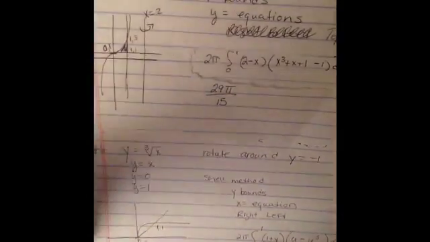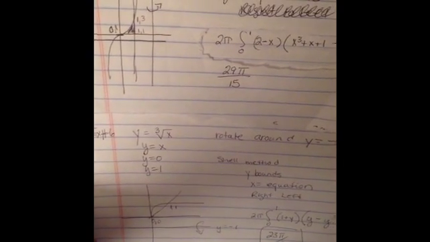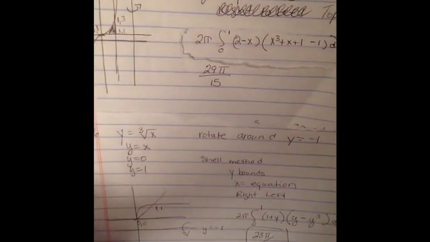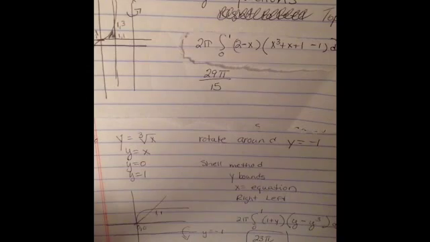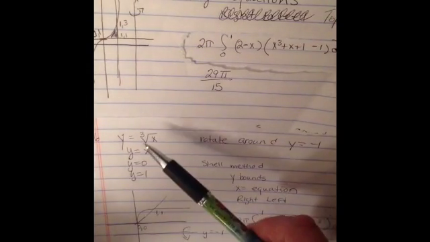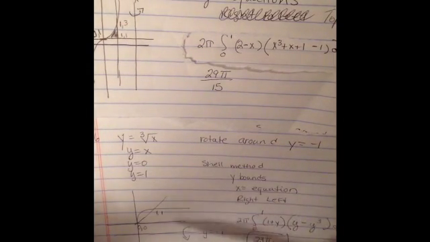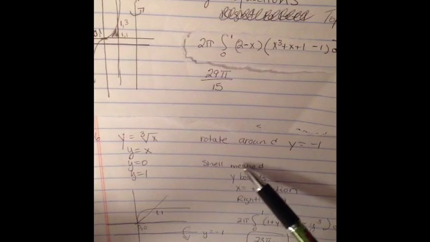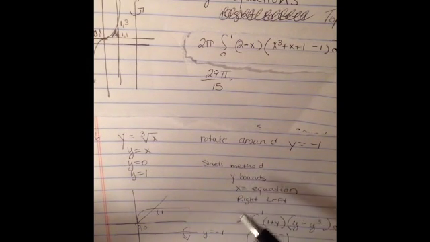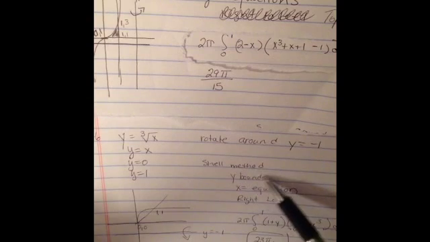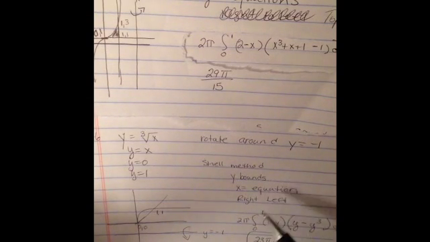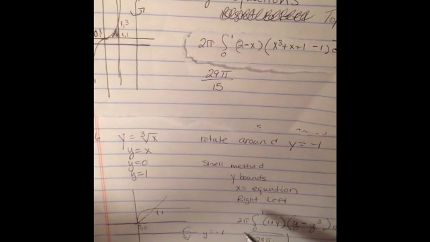Let's look at one: y equals the cube root of x, and we're going to rotate around y = -1. So these are our functions, and here's our sketch. Now in the shell method, this is a horizontal line, so we have to use y bounds, x equals equations, right to left. So we're going y bounds, from 0 to 1.